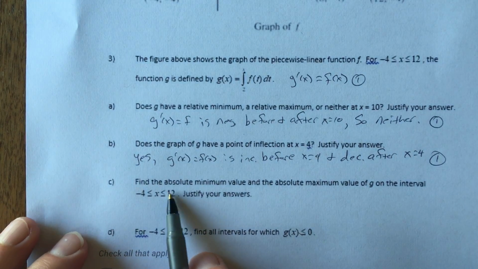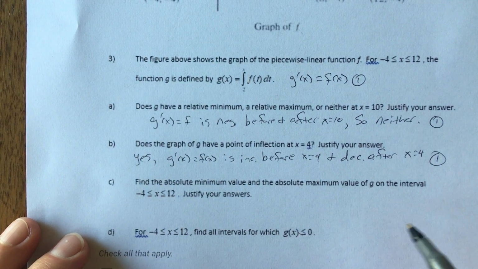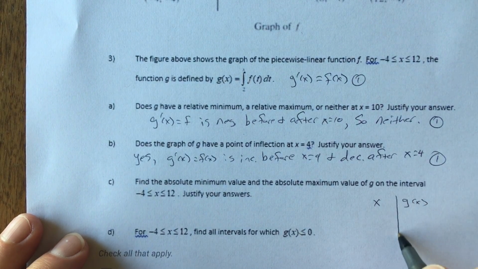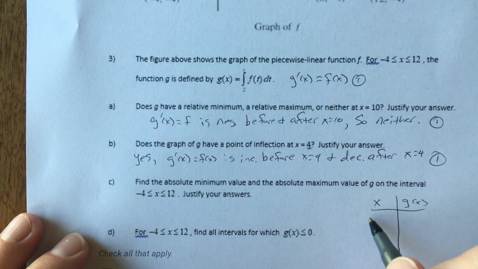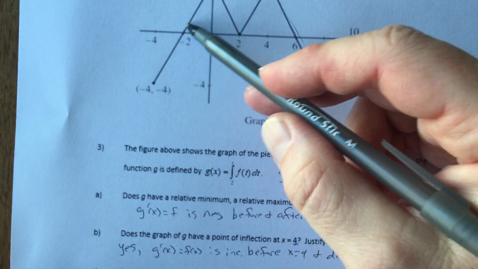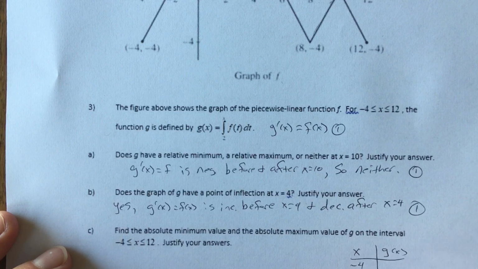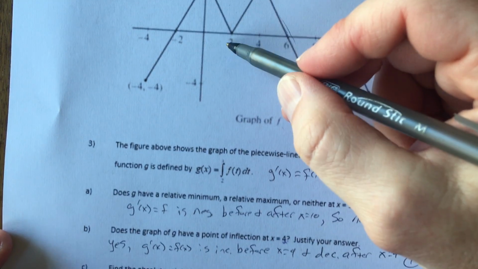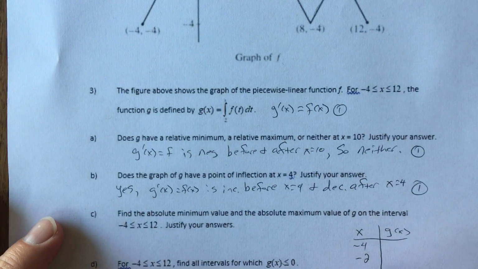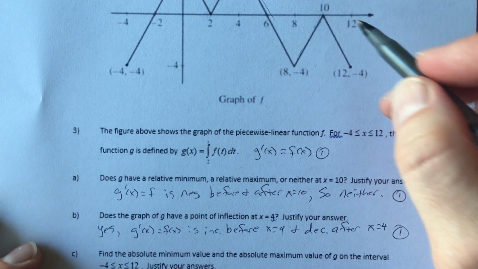Then they ask us to find the absolute minimum and maximum value from negative 4 to 12. We're going to need to assemble some candidates for this and do some areas. Obviously negative 4 and 12 need to be included, as well as any relative maximums or minimums. We have a relative minimum at negative 2, so we'll put that in as a candidate. 2 doesn't need to be included because, again, it's a neither. 6 should be included, but 10 should not, because again it's neither a relative minimum or maximum.